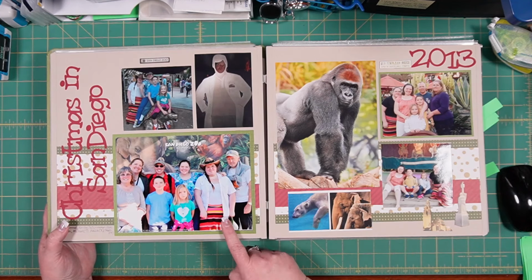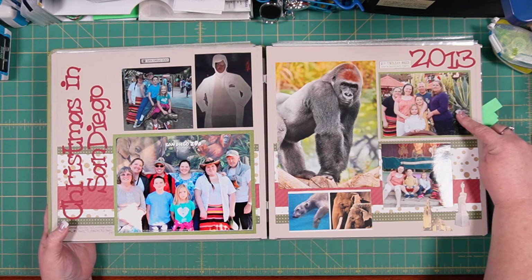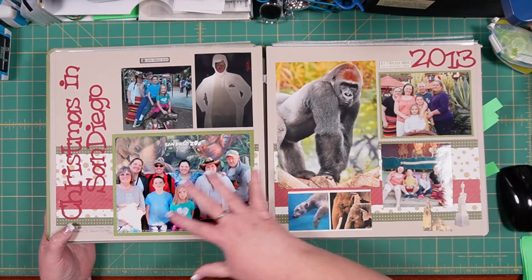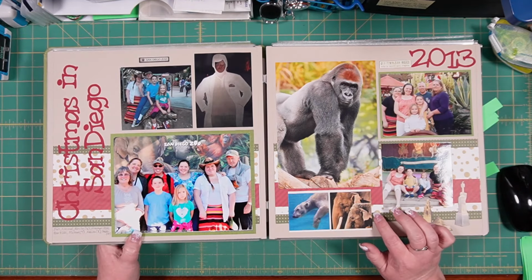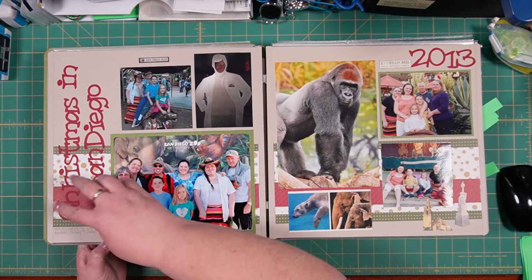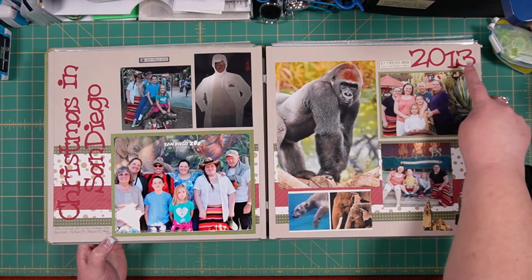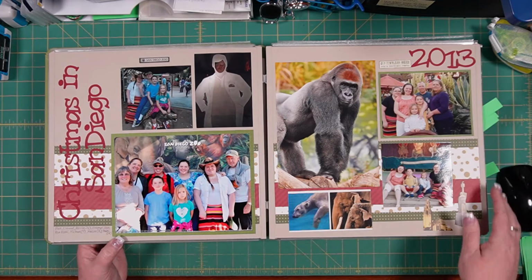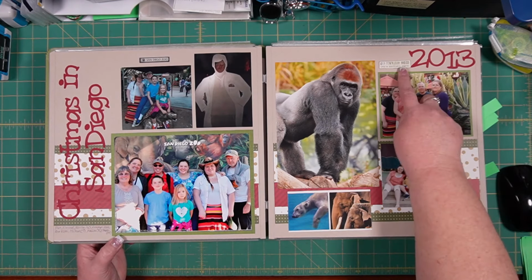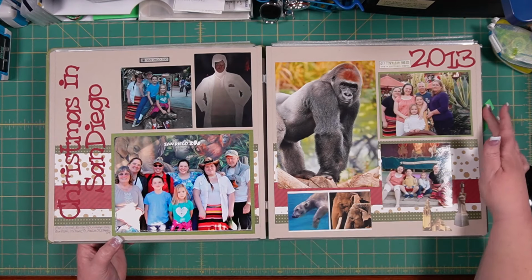I've matted this photo and I've matted this photo. Otherwise, all of these photos are just cut and arranged so that they work together. And then I turned my title sideways over here and added the year. That's very, very simple. A couple of stickers here and there, but not even really a lot of those.